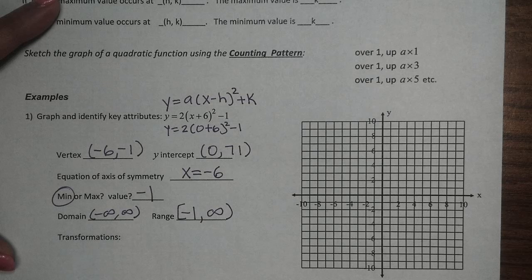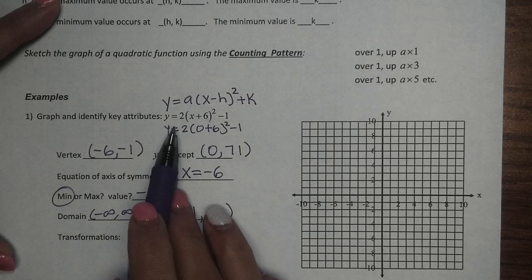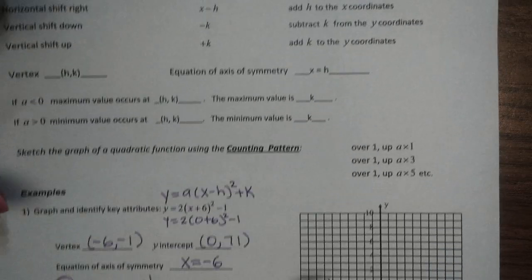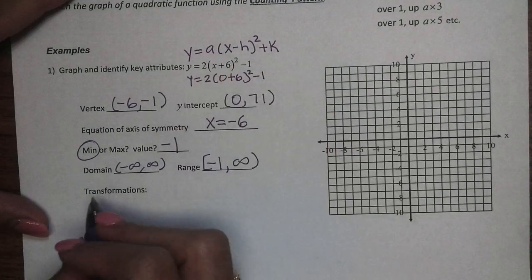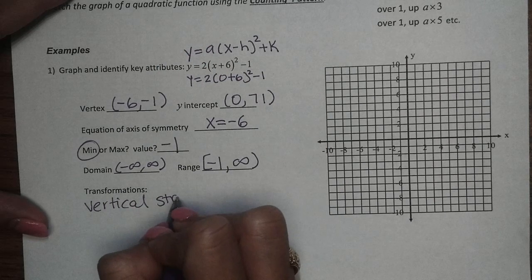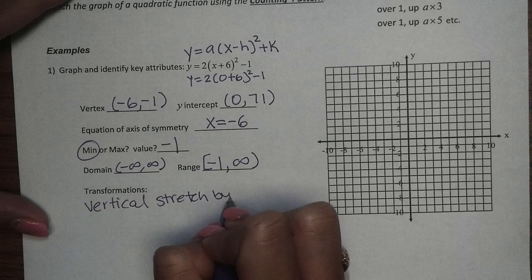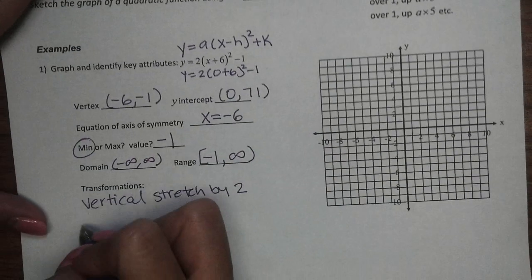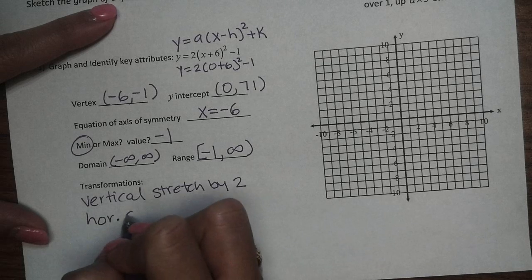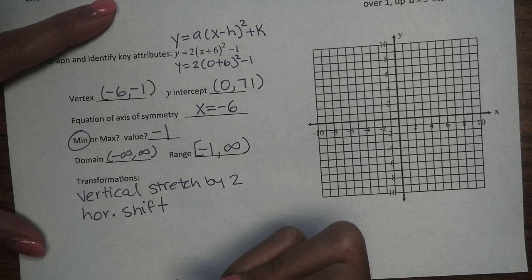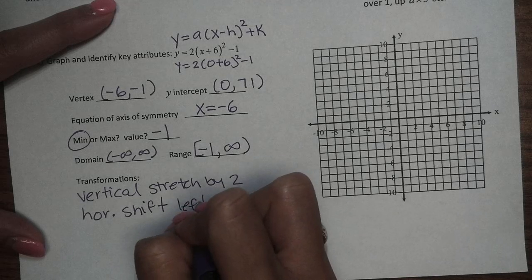And then the transformations that we need to know, based on all the information at the top, make sure you read it. Because a is equal to 2, that means that there is a vertical stretch by 2. And because of the x plus 6, that means there is a horizontal shift to the left 6.